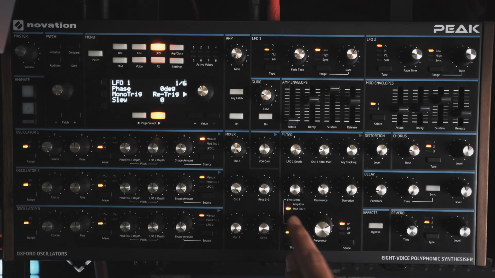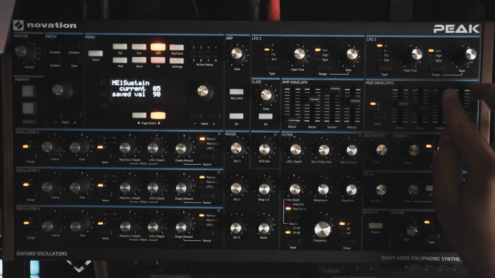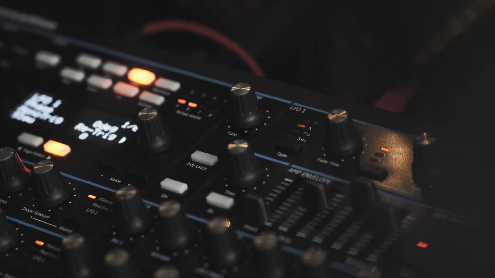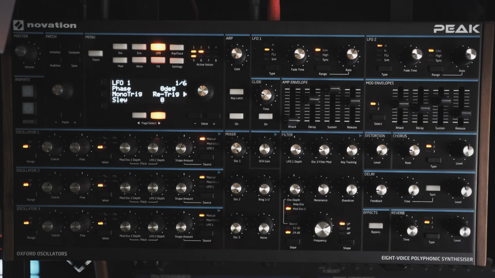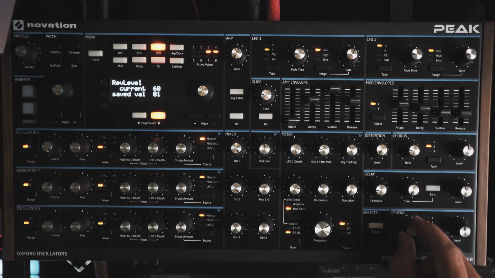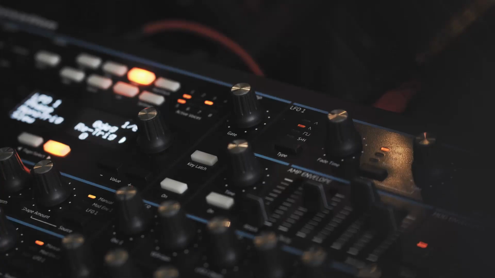So then you tie this in with things like mod envelopes, filter movement and things like that, and then you get some really cool moving sounds. Kind of hear that little jump up and down, right? Give it a little reverb. Maybe a little chorus.